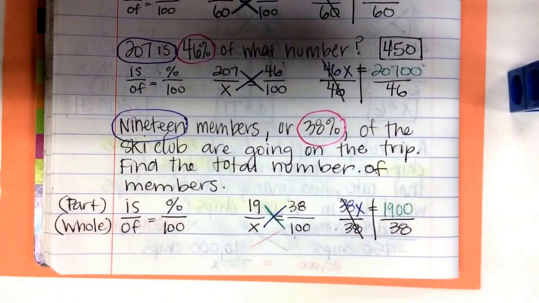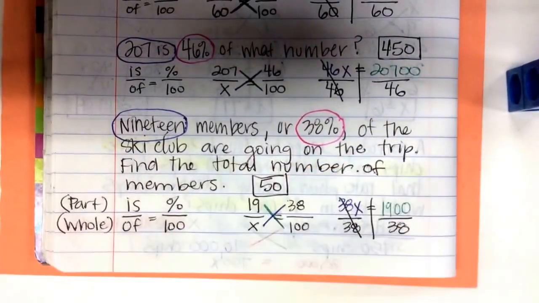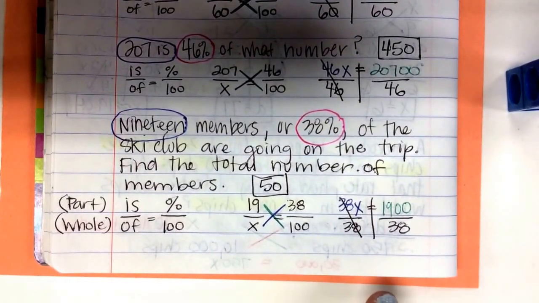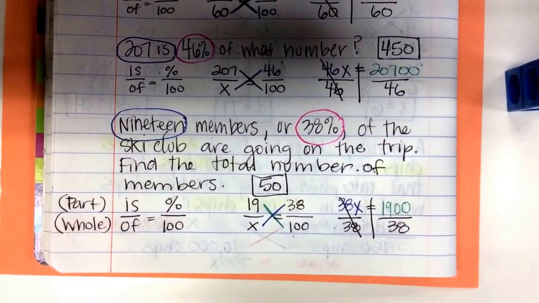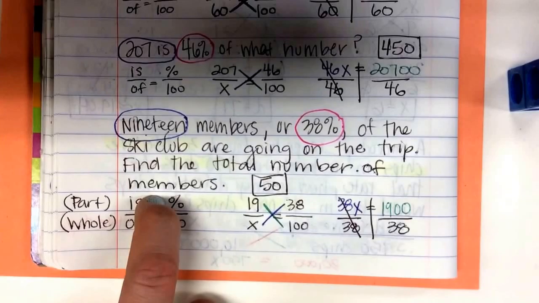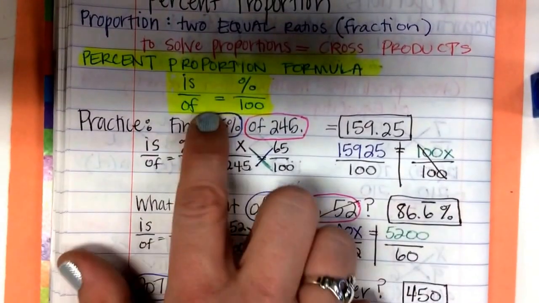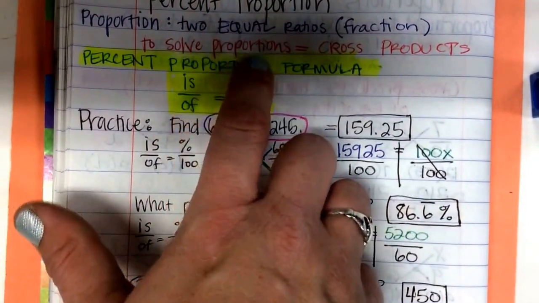How many total members are there? 15. Now here's where you need to stop and think. If you would have set it up wrong, you would have gotten a decimal answer. And would that have made sense? No. That's how you can check your work on word problems. Does the answer make sense? If you got 32.4, is that how many members there are? Can you have 0.4 of a member? No. Ladies and gentlemen, every single problem is is over of equals percent over 100.